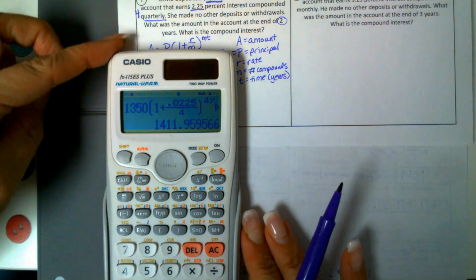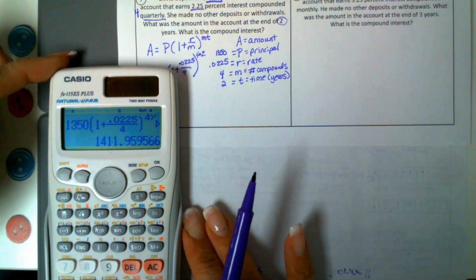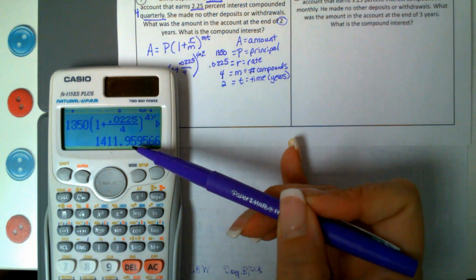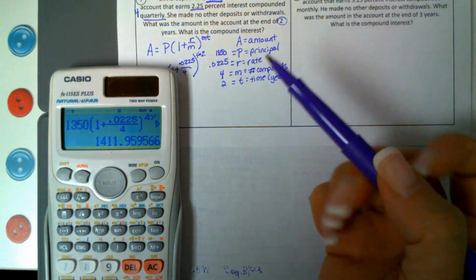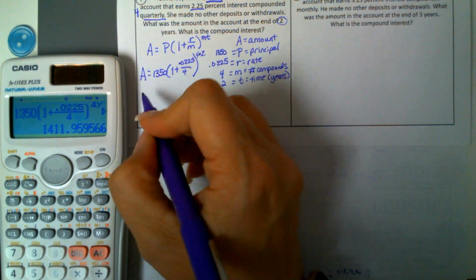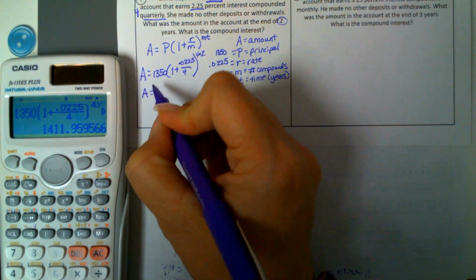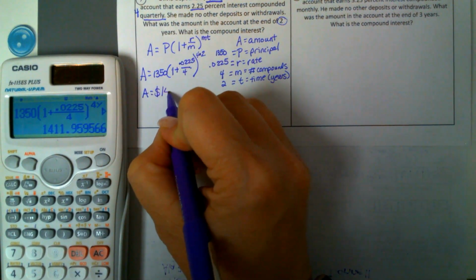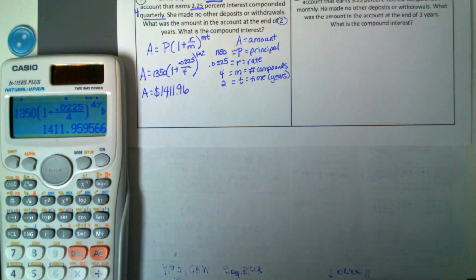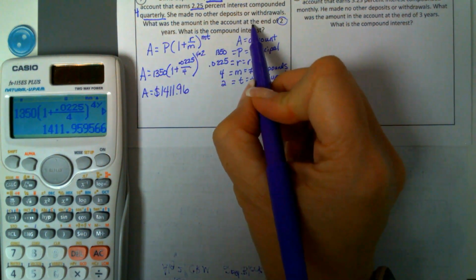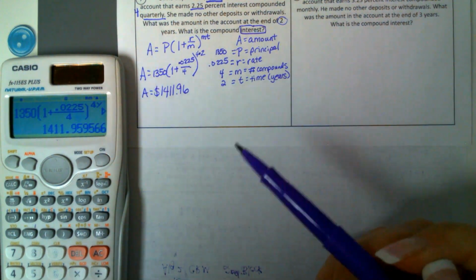I hit equals, and there's my number, 1411.90. That 5 is going to turn to a 6 because this 9 makes this 5 jump up to a 6. So my amount is 1411.96. But it did not ask me for the amount. It asked me for the interest.